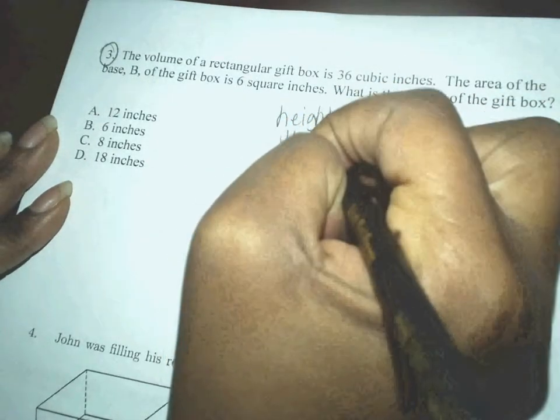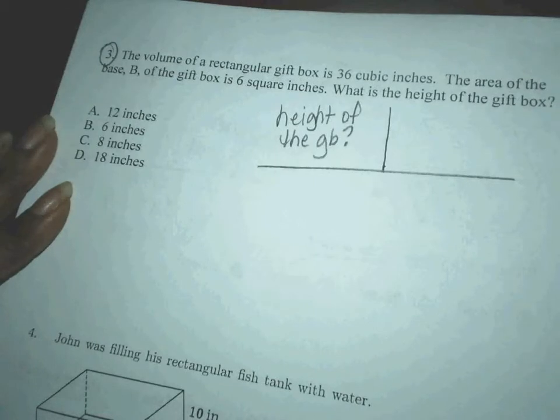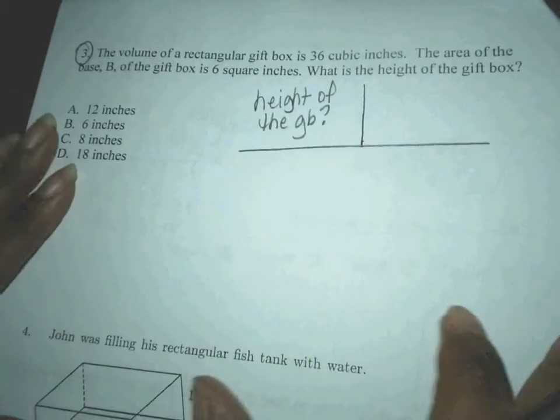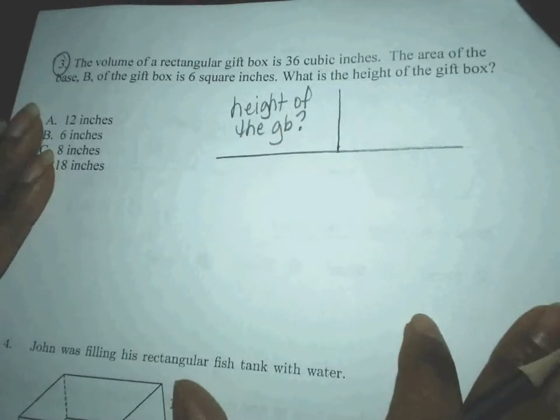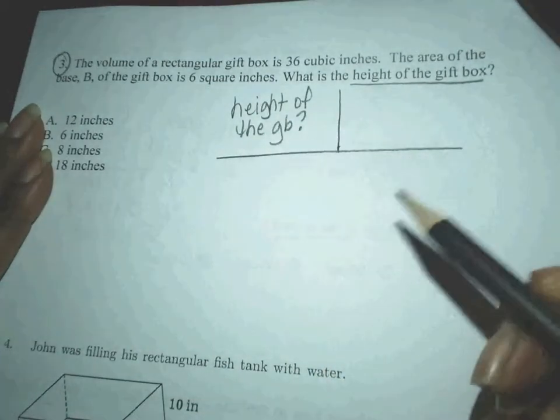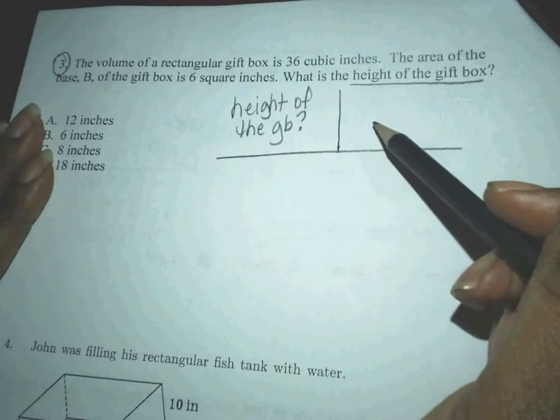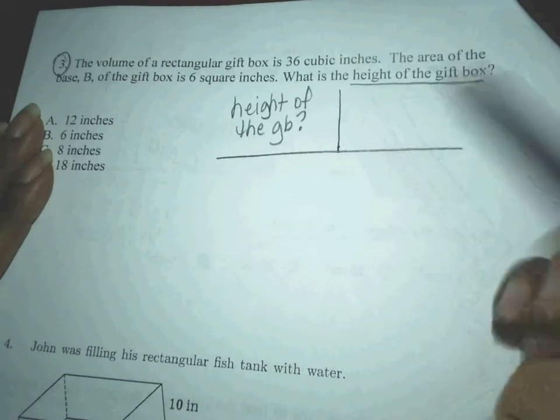of the gift box. Yep, I like that, GB, because I don't want to write all that stuff. You're perfectly able to abbreviate as you need to. I just want to make sure that you know what your main idea is, so you know what you're looking for when you're trying to solve problems. Okay? Underlining is fine as well. All right, so now your details should always be what you know.